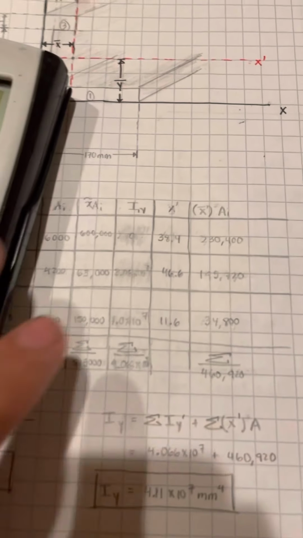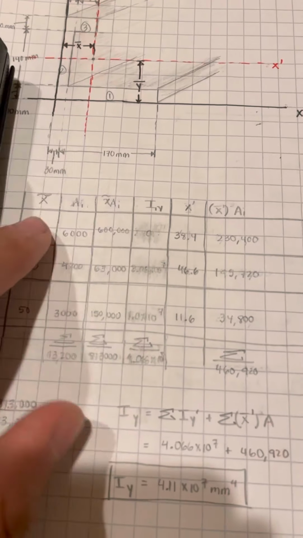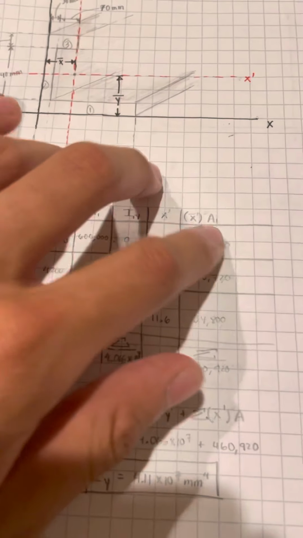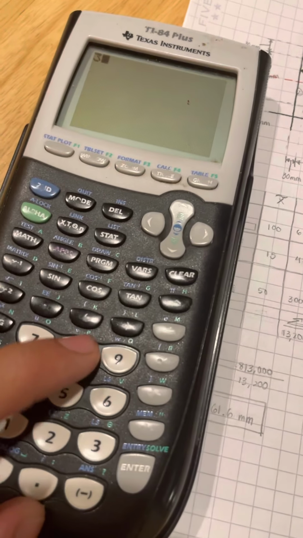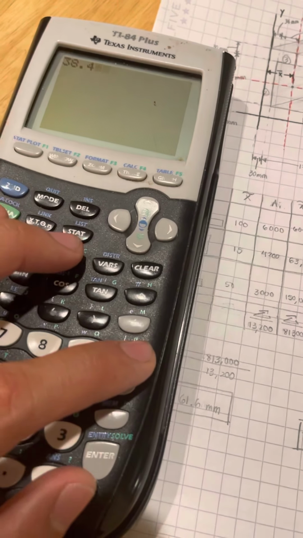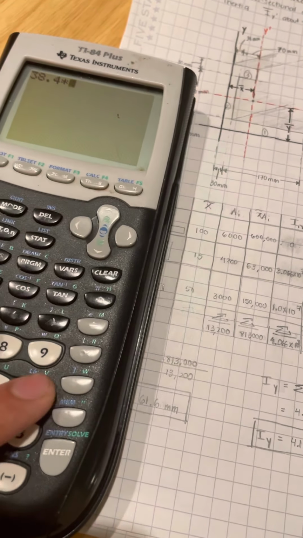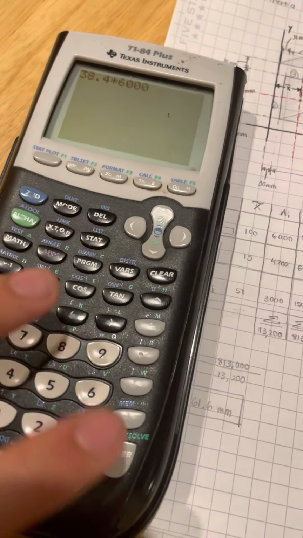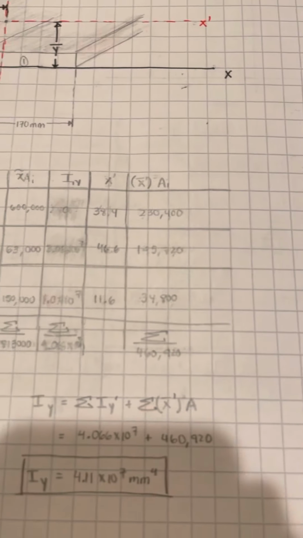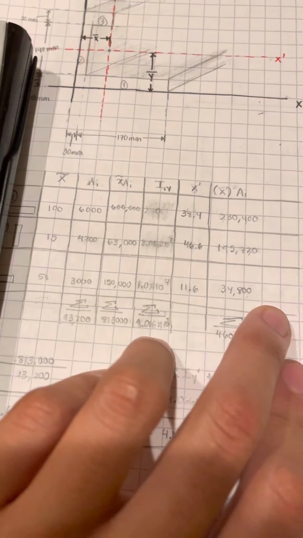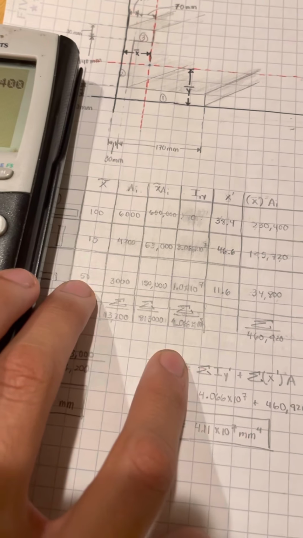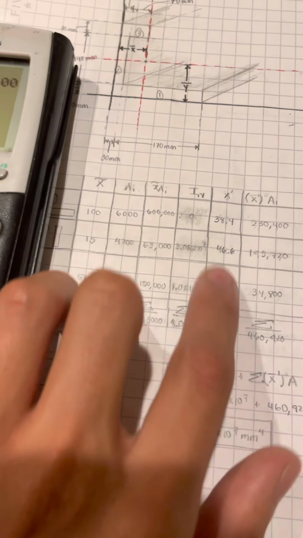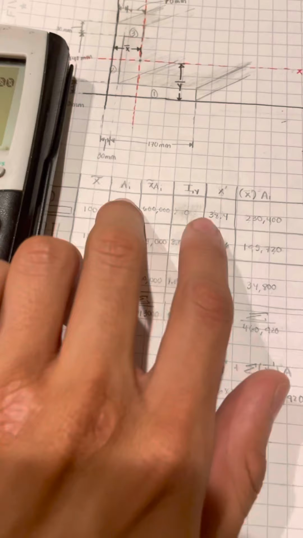So now what you want to do is multiply these by the individual areas. That's how you get these numbers. So just for example, 38.4 times 3,400. The rest are equal to these numbers, and it's just this times this, this times this, this times this.